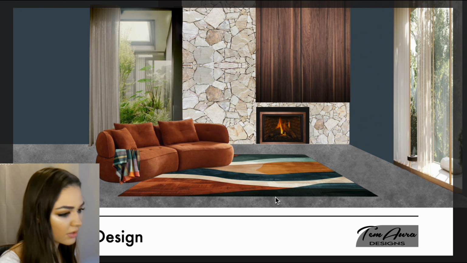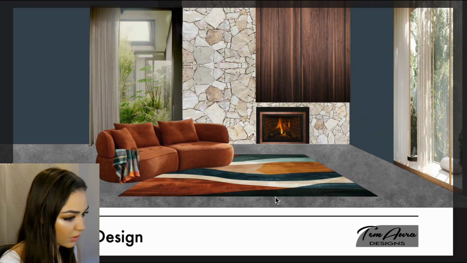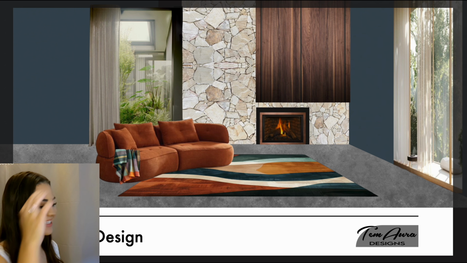Now let me bring this down a bit. I just realized that the fireplace was floating a tad bit. All right, so I fixed the fireplace.